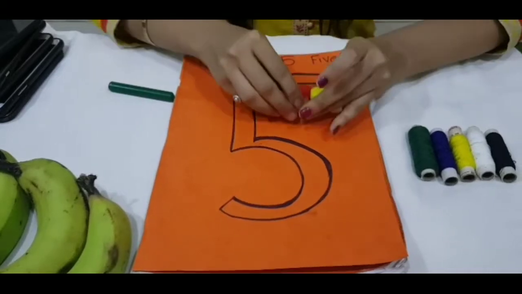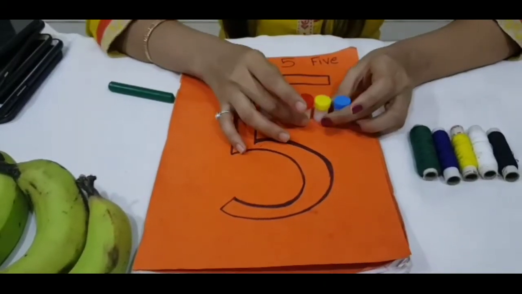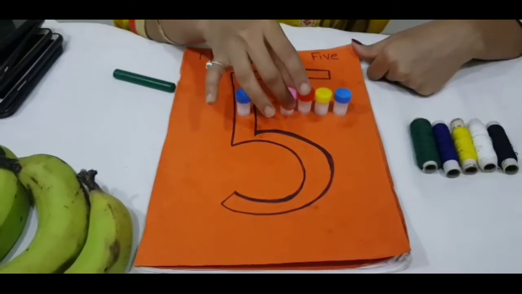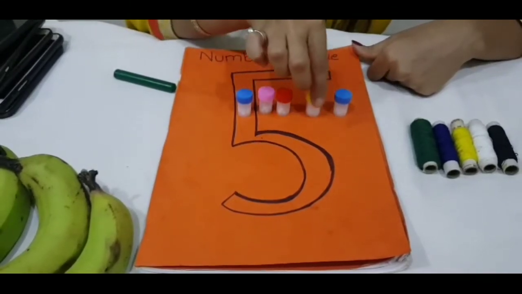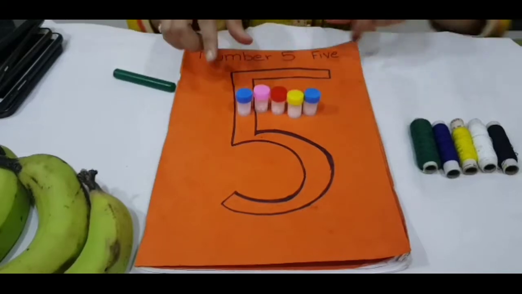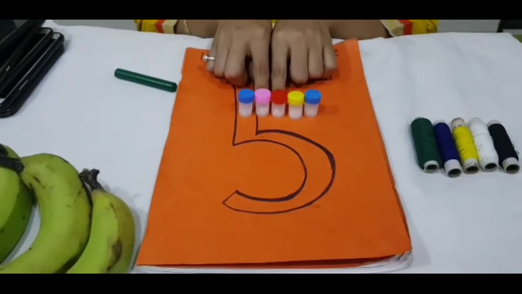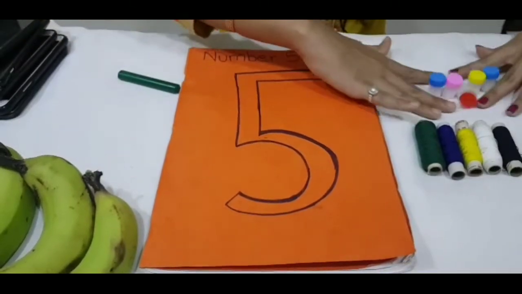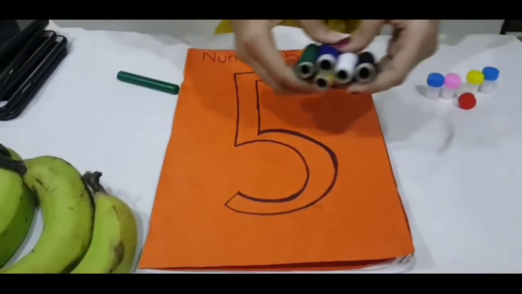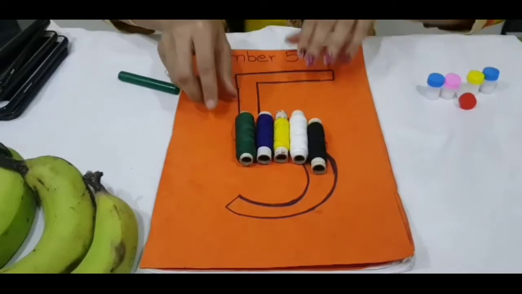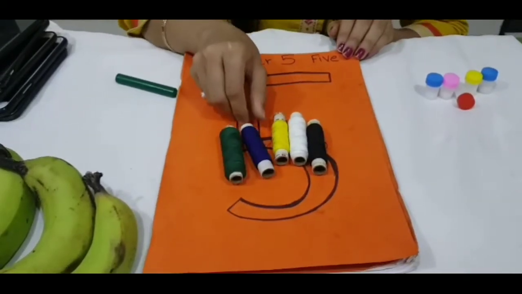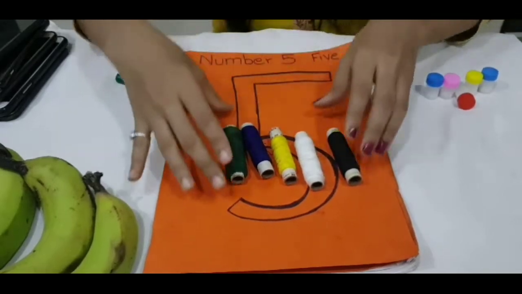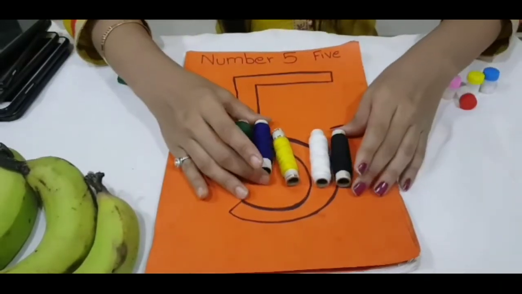See children, teacher has some small bottles. Let us count 1, 2, 3, 4, 5. 5 bottles. You got it children? Now let us see how many threads teacher have. 1, 2, 3, 4 and 5. Teacher has 5 threads.